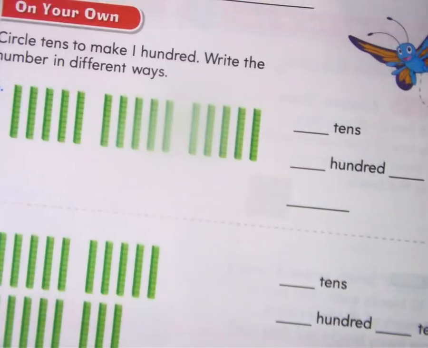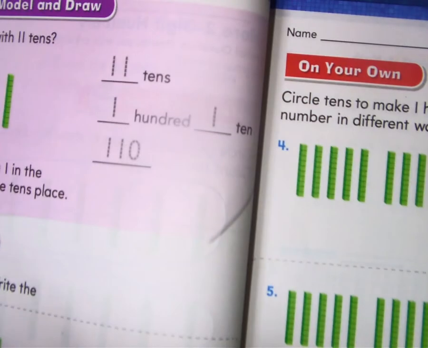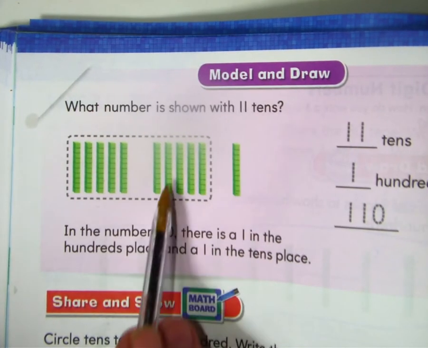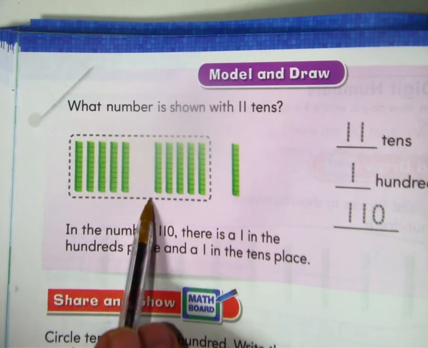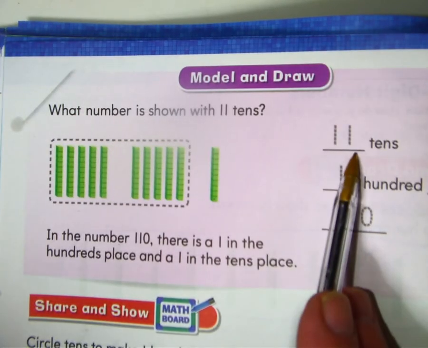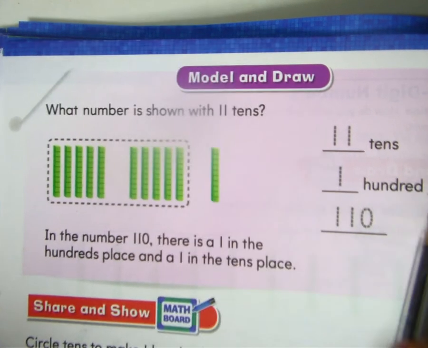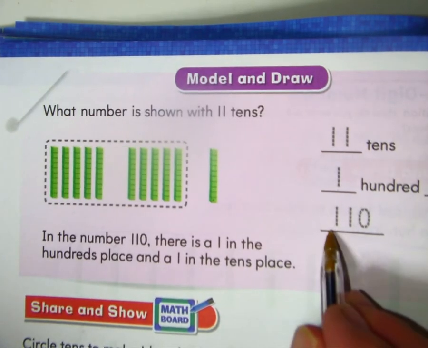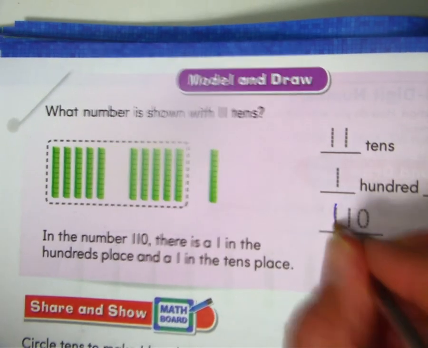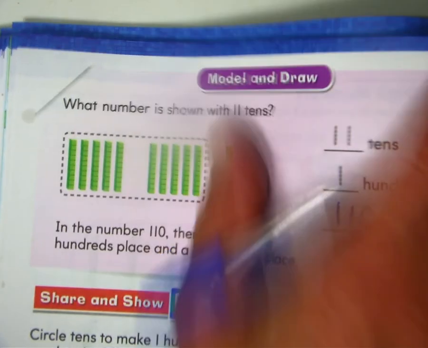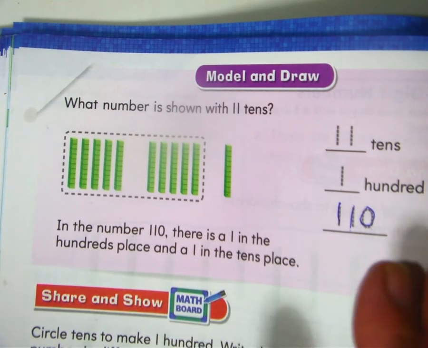Now, we're going to do something a little different. Here, they circled 10 tens. Can you see my picture? They circled 10 tens, but they got another 10 left over. So with this 10 tens, they could make 100. 11 tens makes 100 and 1 ten left over. They had 11 tens. So you got 100, 110. They made the number 110.